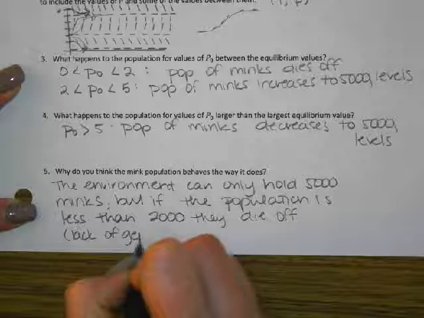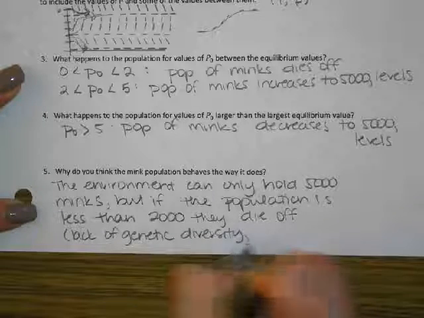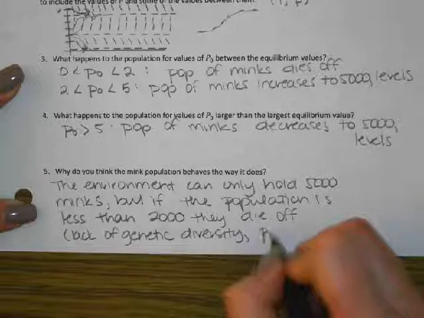So can we do this for humans? Yeah. Eventually we've got to die off. Honestly, I think the die-off makes more sense.